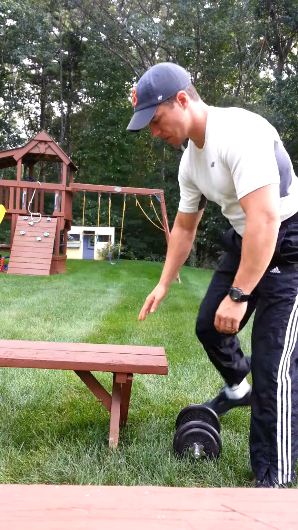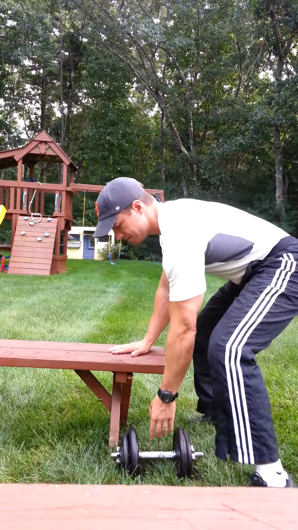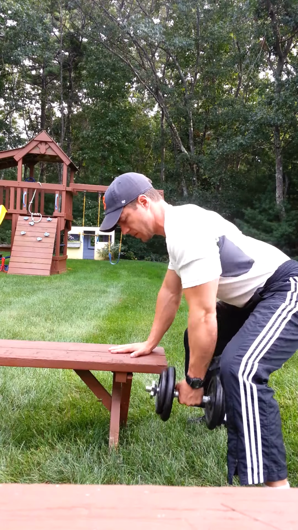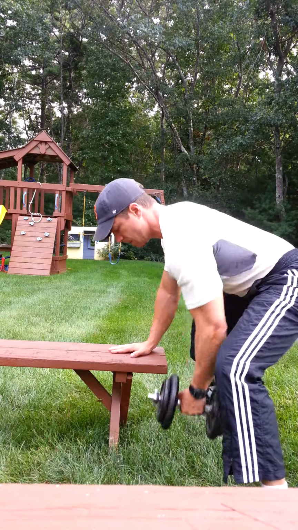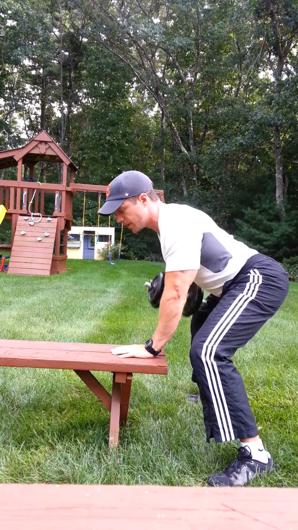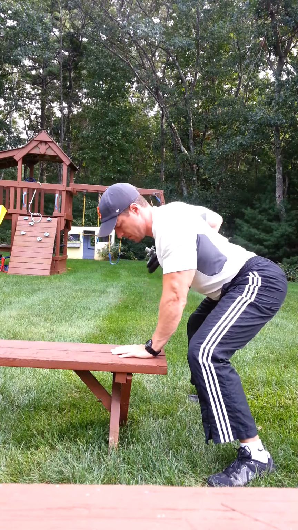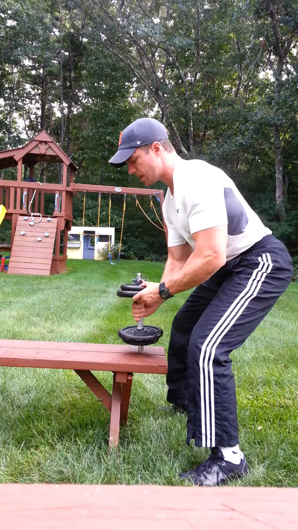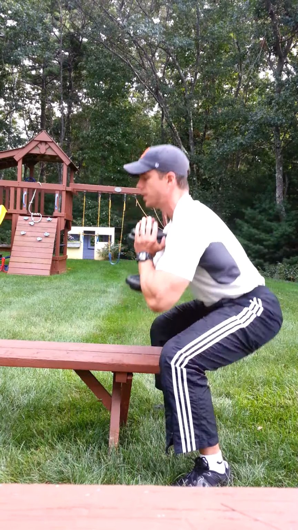Let me show you an example here. Let's start with one arm rows. Now the number of repetitions, I'm going to record in my journal over there. There's no set amount of repetition to be done in each given set.